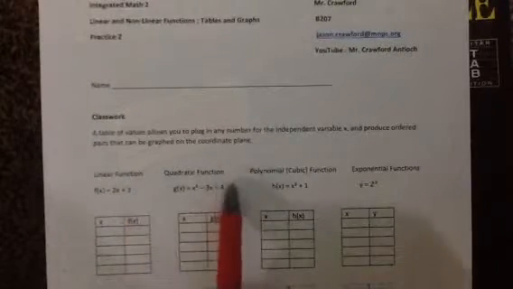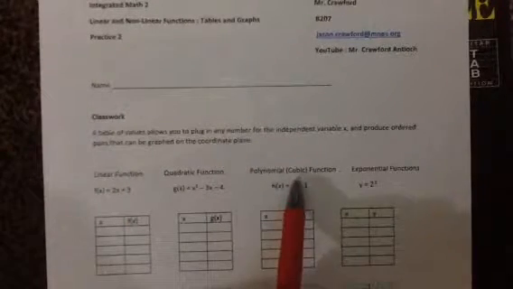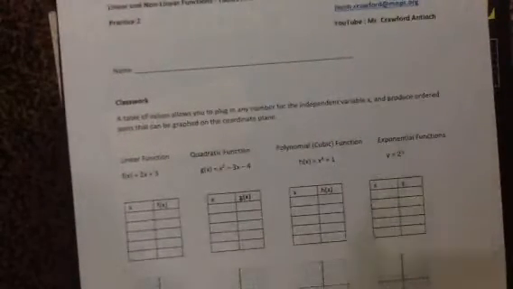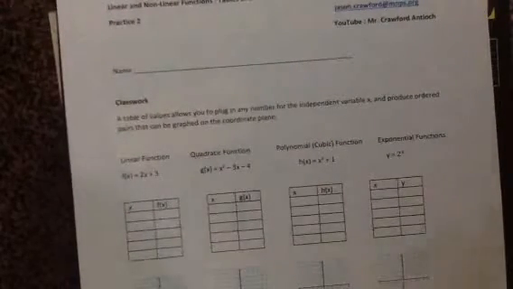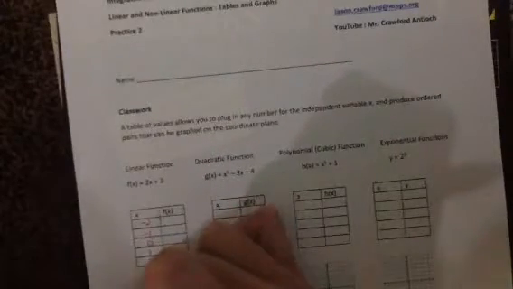Linear function, quadratic, polynomial or cubic, and exponential. I'm going to choose the exact same values for x over and over again. I'm going to use -2, -1, 0, 1, and 2. What I want to do is take each one of these numbers, plug them into the function, do the math that is involved in the function over here on the right, and produce myself a corresponding y value that will then go down here to the little graph and plot.